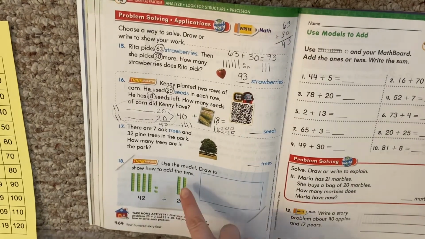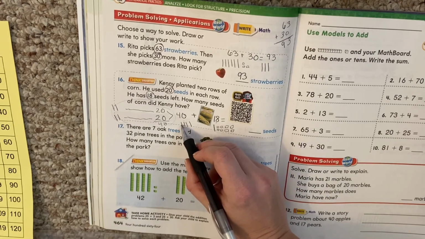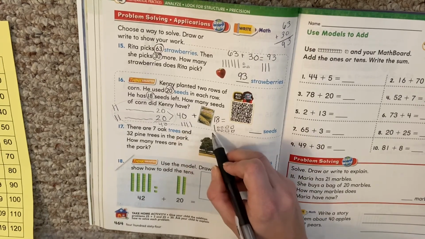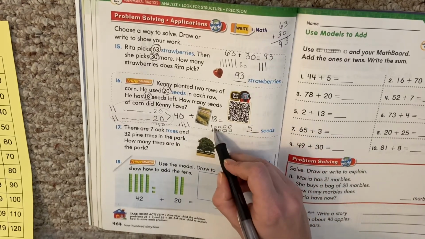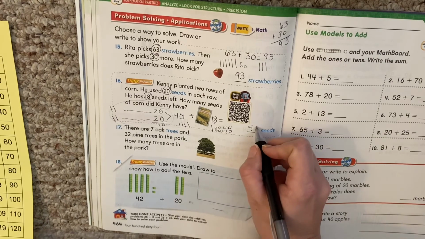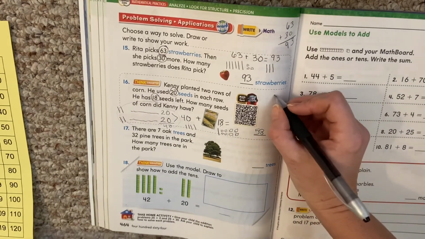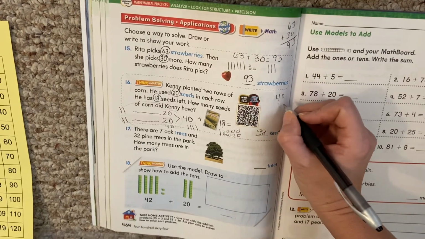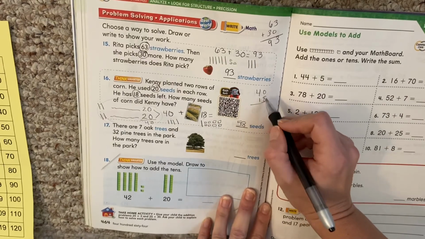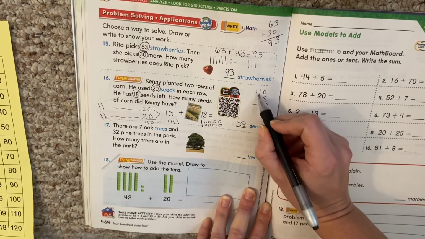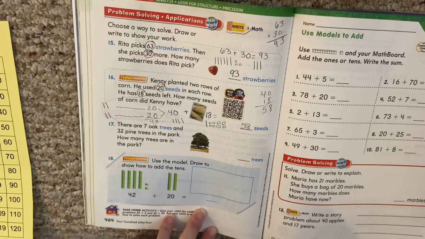How many is it all together? Well, let's look. How many tens? 1, 2, 3, 4, 5. 5 tens. How many ones? 8 ones. 58. Okay, maybe you wanted to line them up. 40 plus 18, right? 0 plus 8 is 8. 4 plus 1 is 5. Same answer. Okay, 58 seeds.